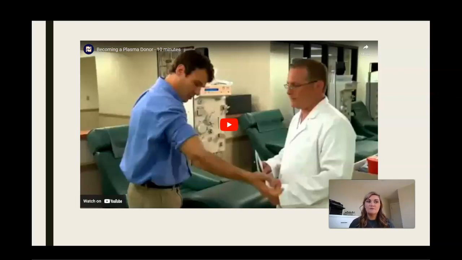So if you need a little extra money sometimes, this will greatly help others because they'll be able to use the different proteins and different things. They say up to 7 people can be helped by 1 plasma donation. And so by doing this, you're helping others and you can make a little bit of money.